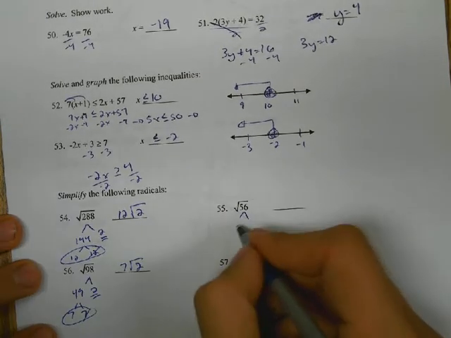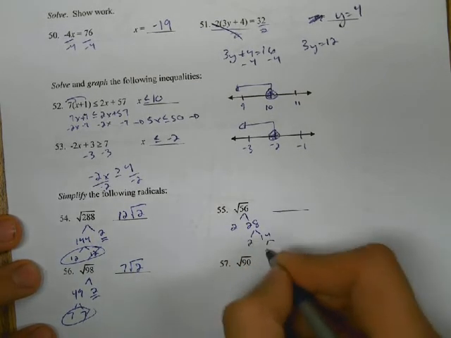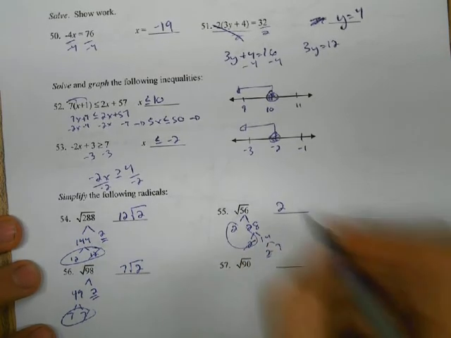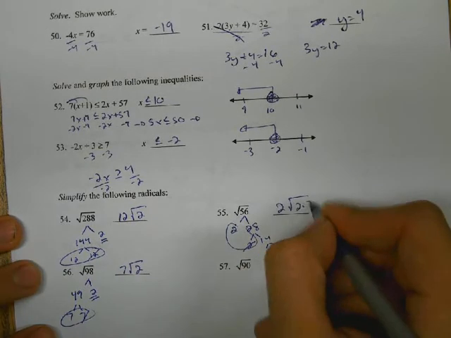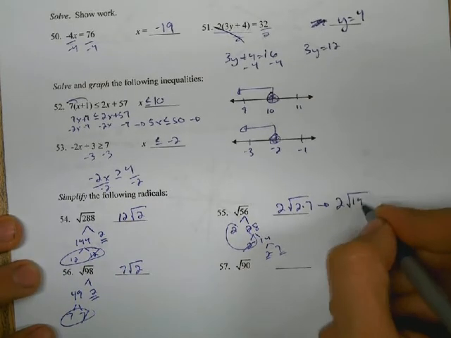56, 2 and 28, 2 and 14, 2 and 7. So I've got a pair of 2s, and they're coming out. This 2 did not pair up on the inside. This 7 did not pair up on the inside, so I'll have a 2 times 7 on the inside, and that will combine to be a 14.